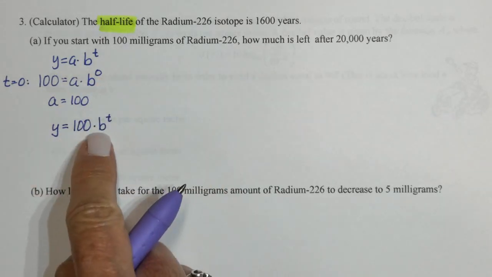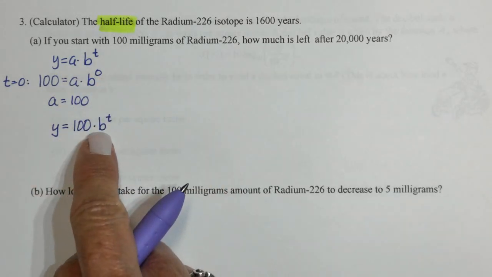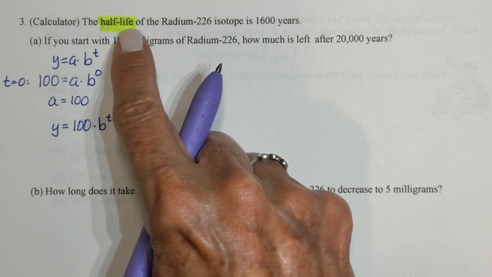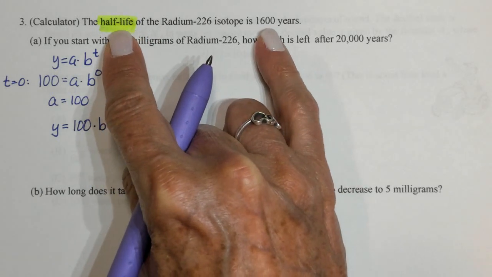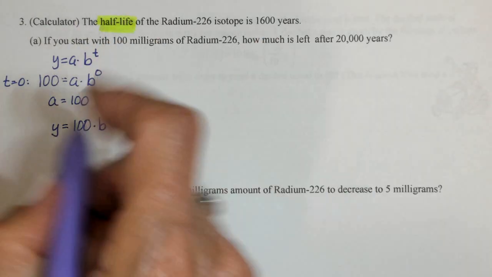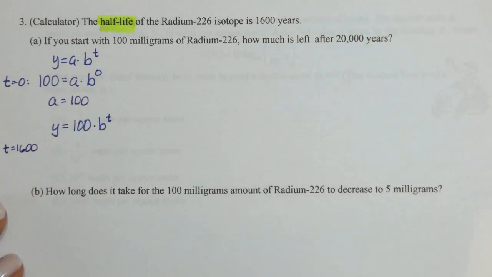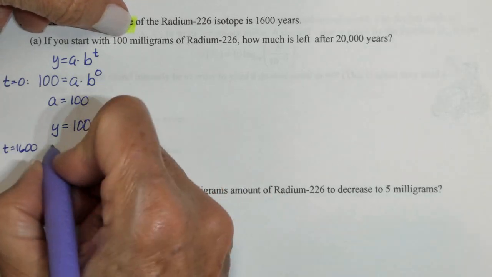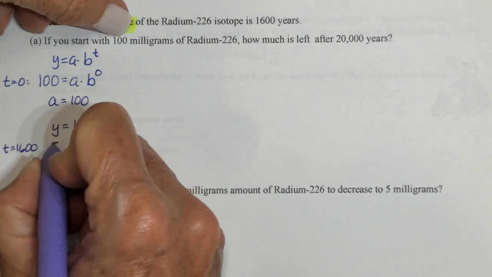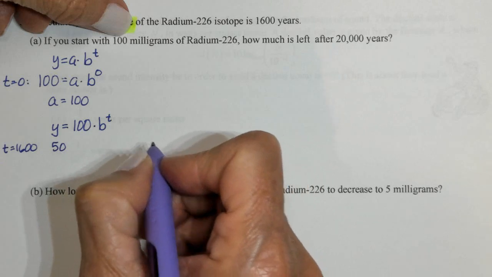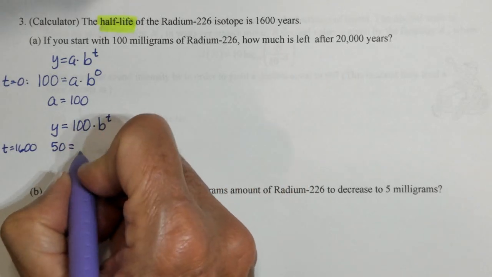Now I must find b. The next number that I know is, since the half-life is 1600 years, I know when time is 1600, how much will I have left? I started with 100, so in 1600 years, I'm going to have 50 left.